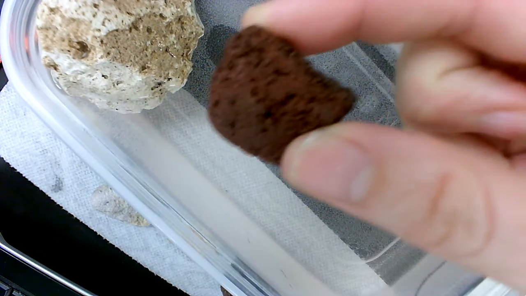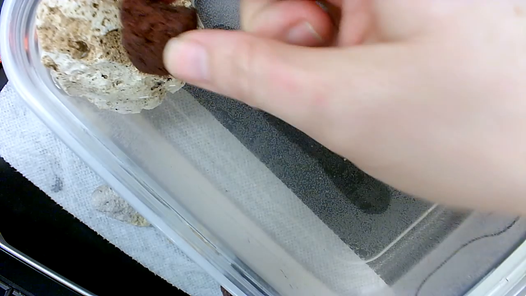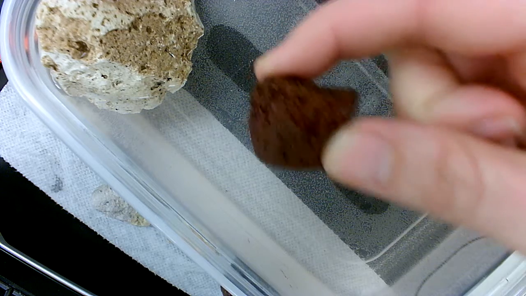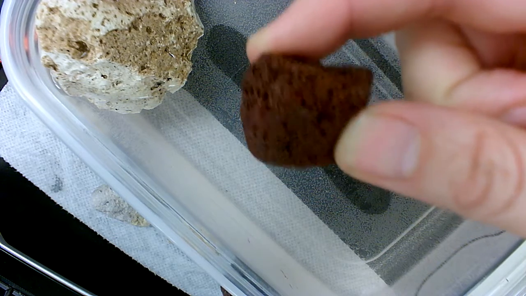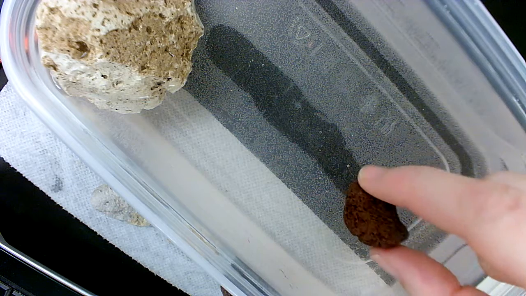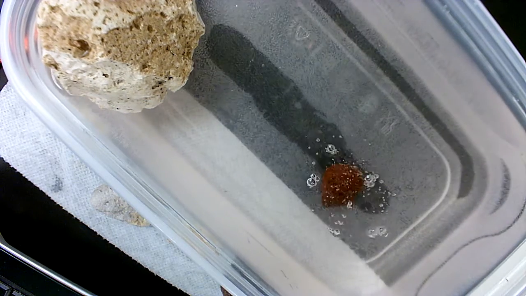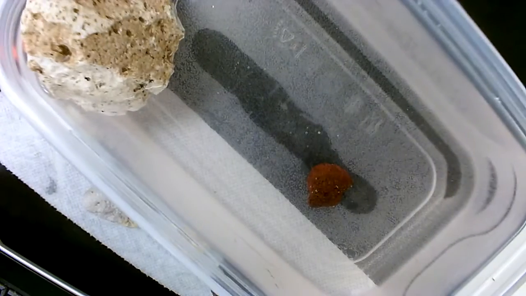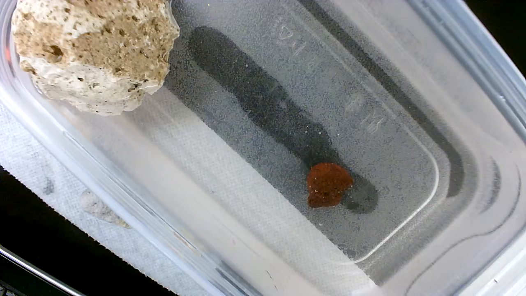Now we're going to take a piece of scoria, which also has the same vesicular texture as the pumice, but you can see it's much darker. It's higher in iron, and iron has a higher density. When we drop this in, you could almost hear that. It just totally dropped to the bottom of the container. So the conclusion is that yes, pumice does float.